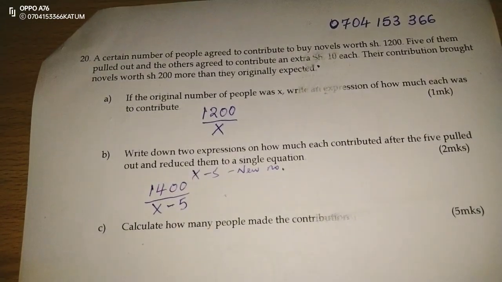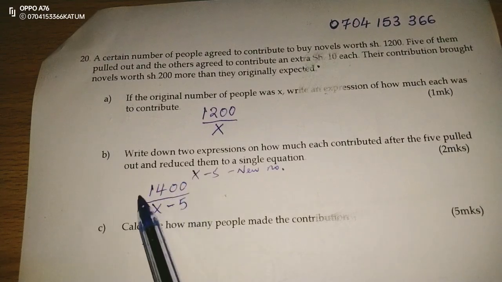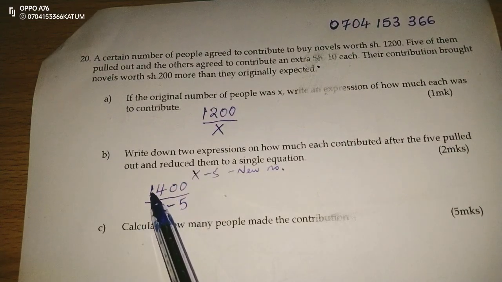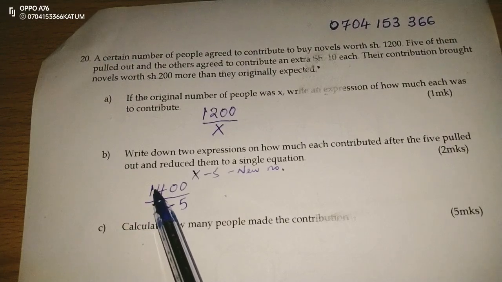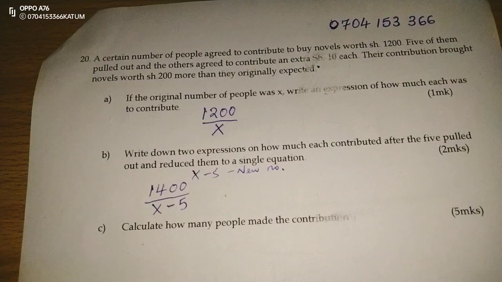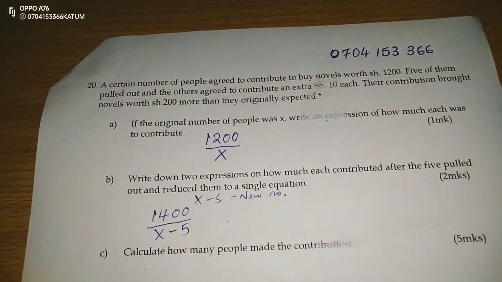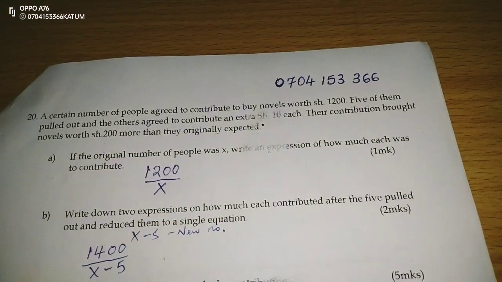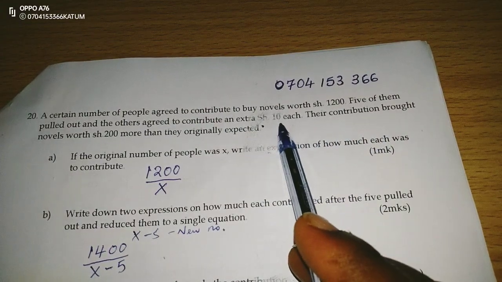Again, we are told to reduce the expressions to one equation. To do that, we need to say that the contribution per head being made by the new members, and the contribution which was originally per head, differ by 10.